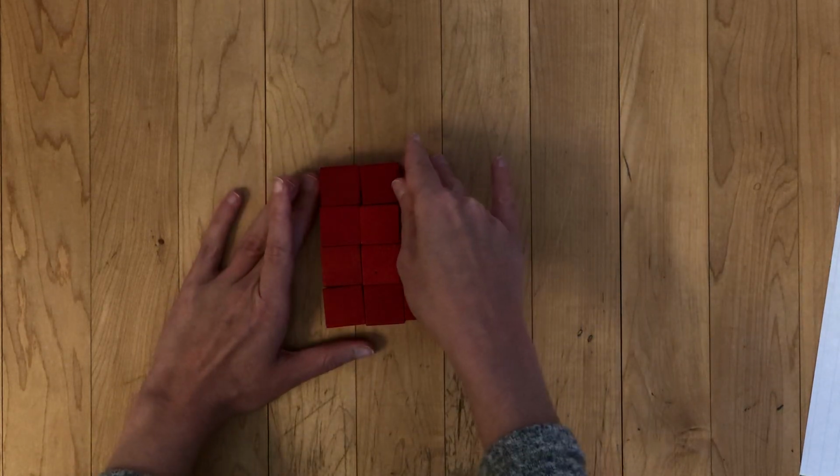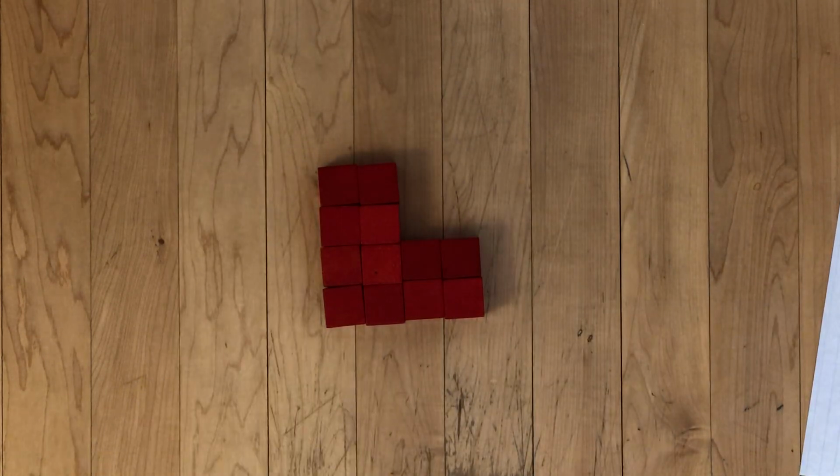Take a look at this shape. This is not a rectangle. However, we can still find the area of it. We can find the area of a shape like this. It's called a composite shape. It's made up of other smaller shapes. And we have two strategies that we can use to find the area of this shape.